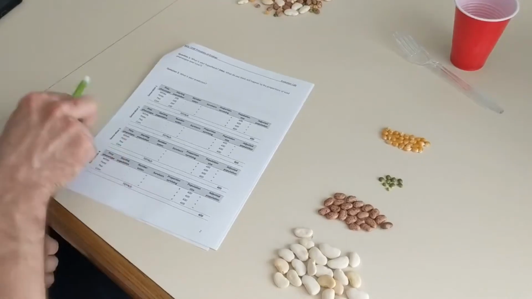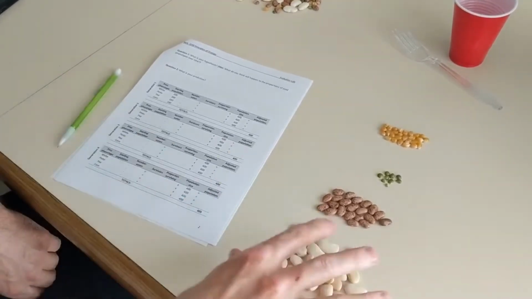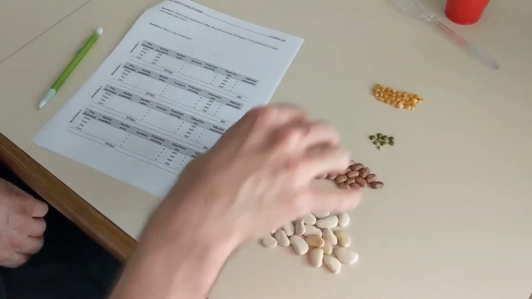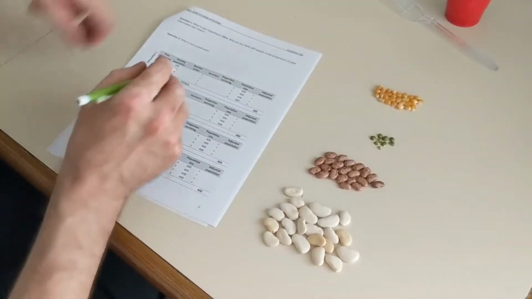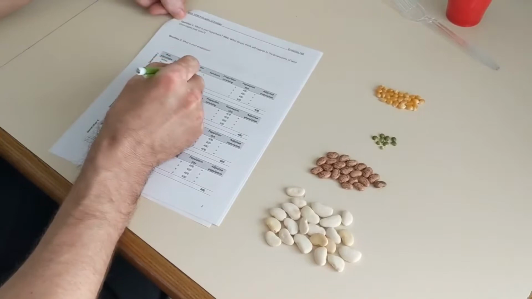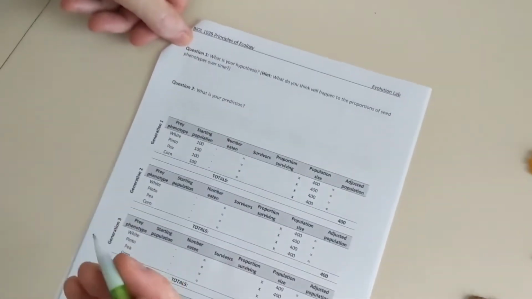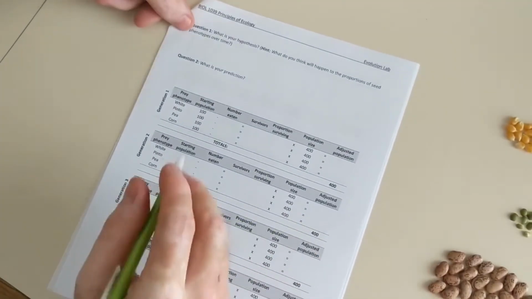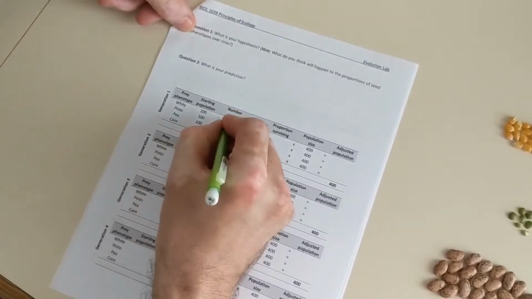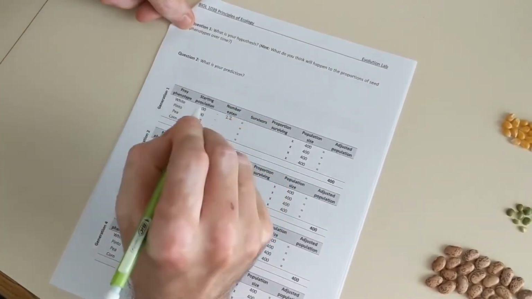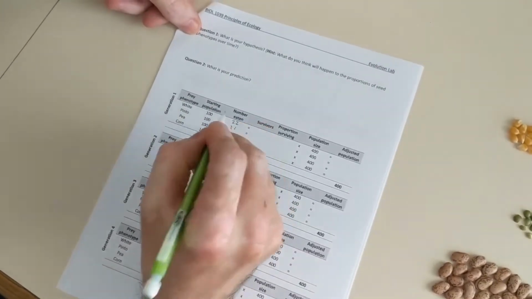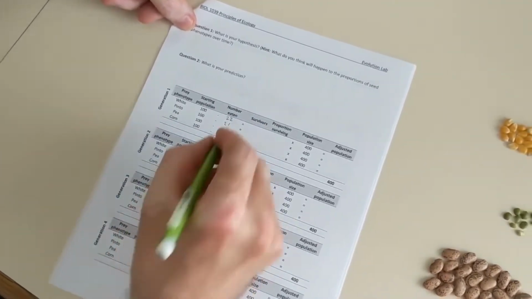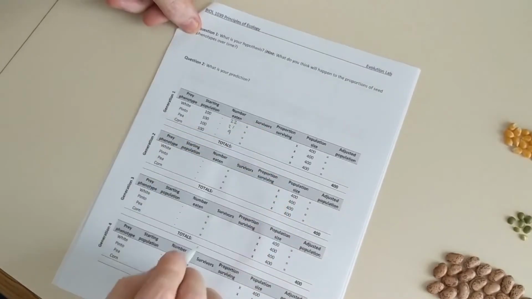Okay, so we just finished our first feeding frenzy, and these are the seeds that were eaten. So we're going to go ahead and get a report on the numbers of those, and I will fill them in on this number eaten column right here. All right, how many white seeds were eaten? 22. 22. How many pinto? 21. 21. How many pea? 9. 9. How many corn?